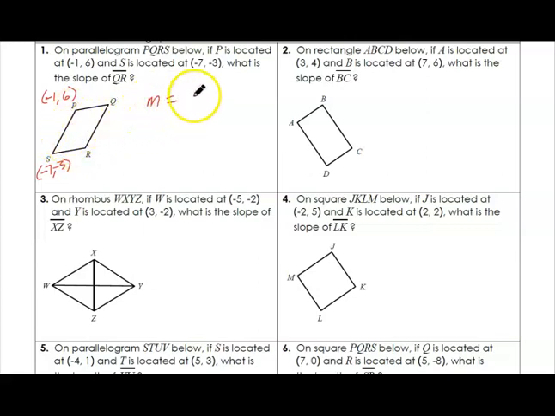So we have to do the slope formula. Oh, not the distance formula. We will do the slope formula, which is y2 minus y1 over x2 minus x1.